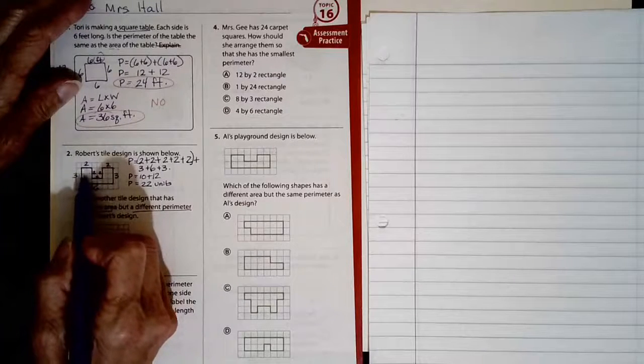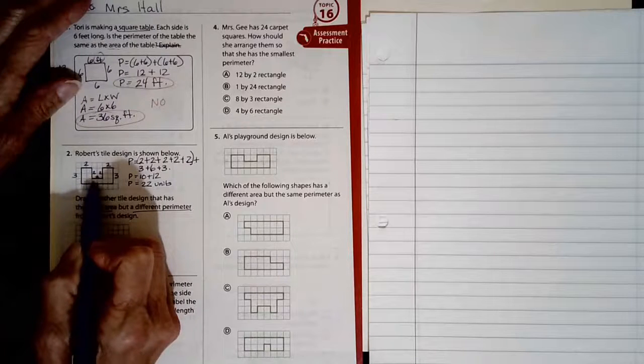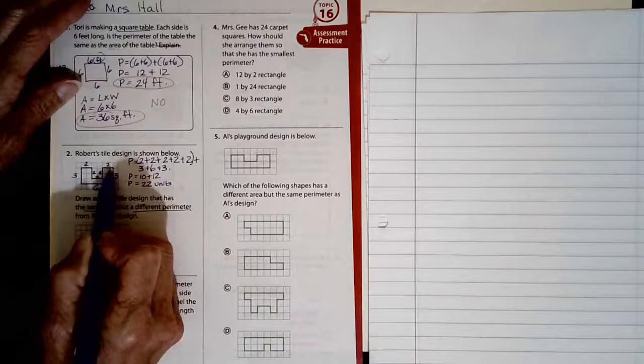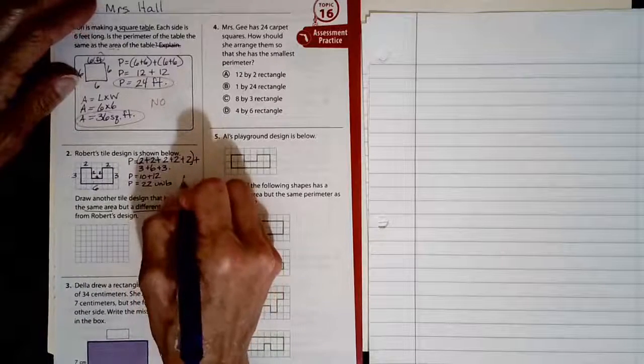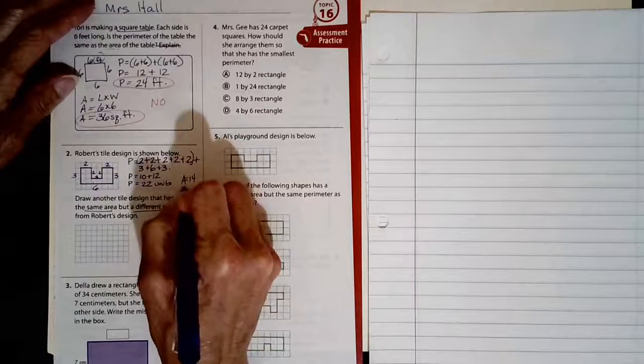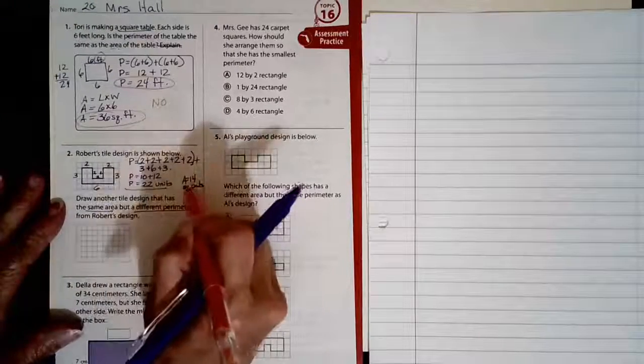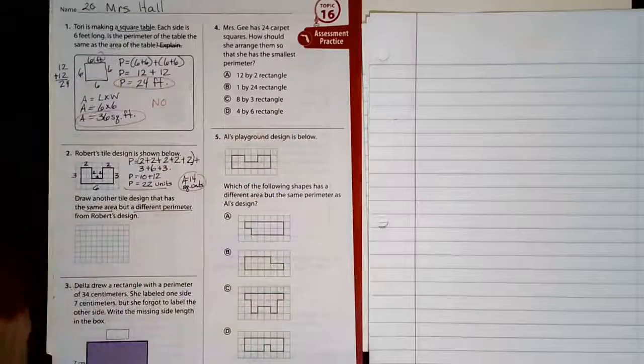1, 2, 3, 4, 5, 6, 7, 8, 9, 10, 11, 12, 13, 14. So my area equals 14 square units. So my perimeter is 22 and my area is 14.